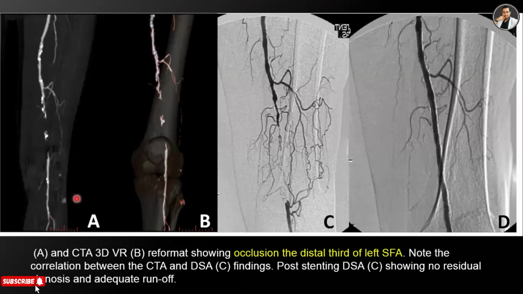Look at images A and B. This is the occlusion of the distal third of the left superficial femoral artery. Notice that the dorsalis pedis arteries are not occluded. The reason for this is the plaque jumps, the collateral flow. So notice that they are not occluded.